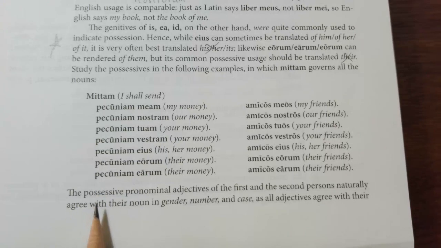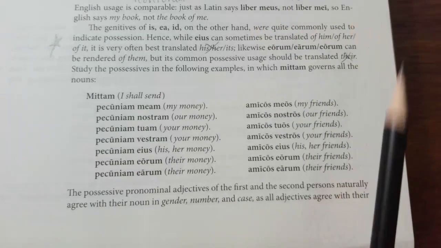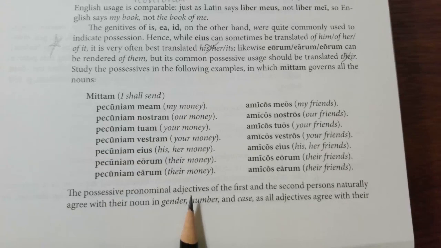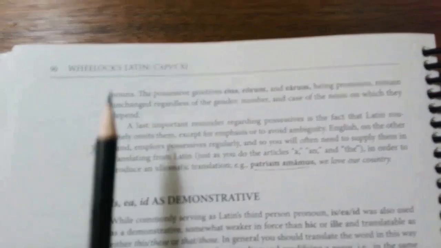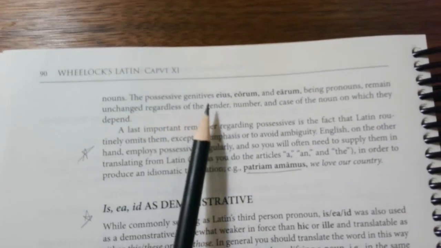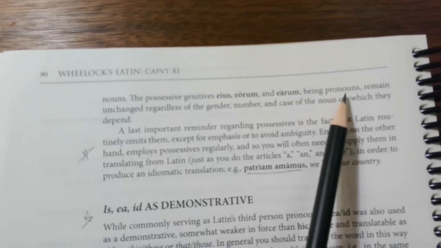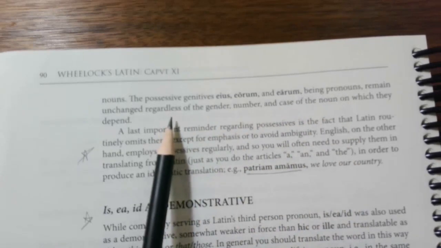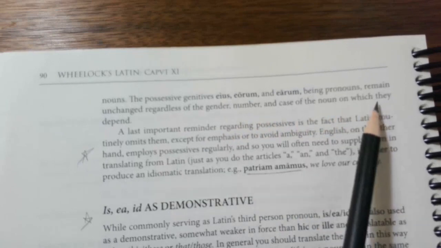The possessive pronominal adjectives of the first and second persons naturally agree with their noun in gender, number, and case. Again, to be redundant, the personal pronouns for the first and second person do not have gender, but the possessive adjectives, as all adjectives, agree with their nouns. The possessive genitives eius, eorum, earum, being pronouns, remain unchanged regardless of the gender, number, and case of the noun on which they depend.